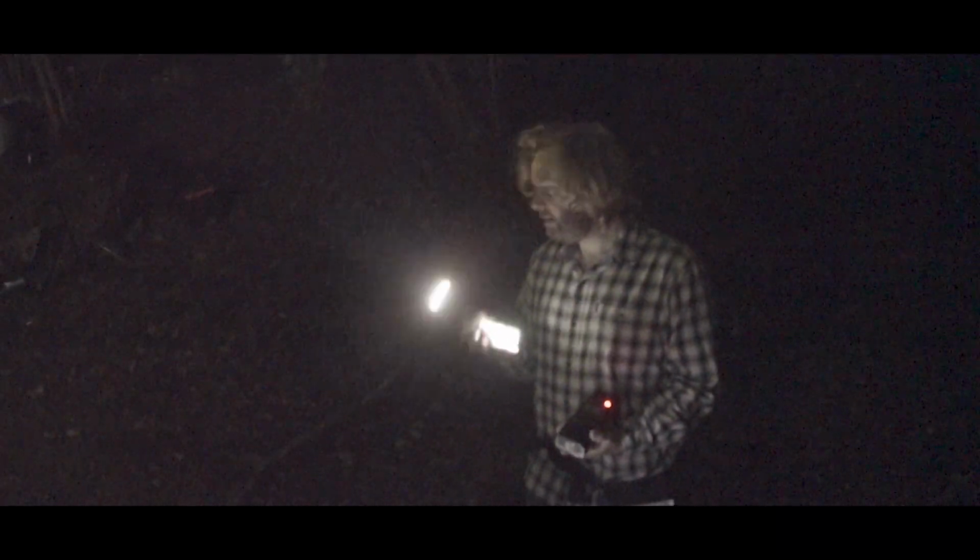So we're hanging out in the woods in the middle of the night to take ghostly pictures of Jim. Oh, my torch went out. No, it didn't. It's just that dark.